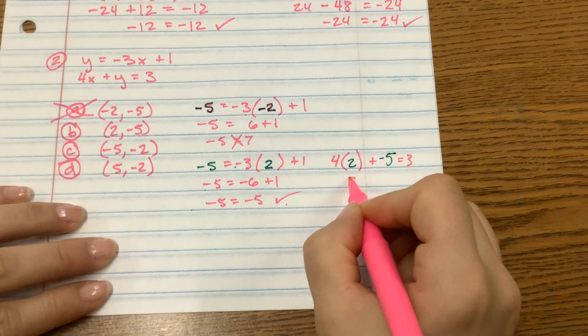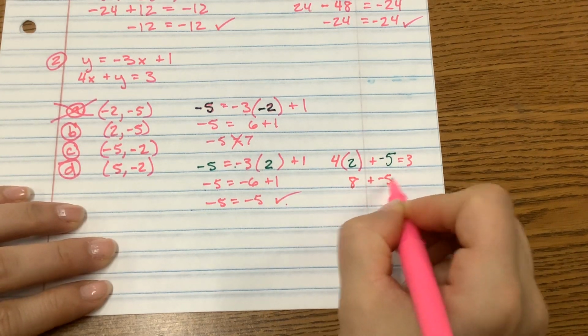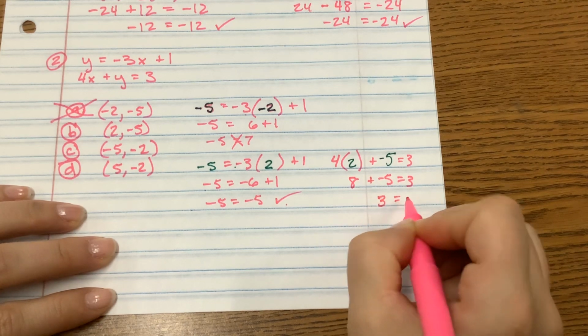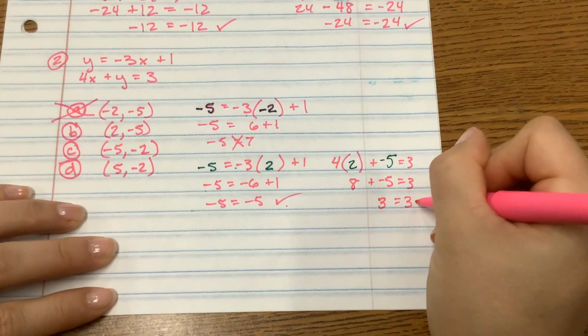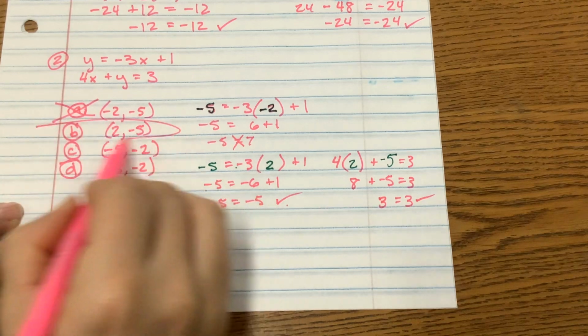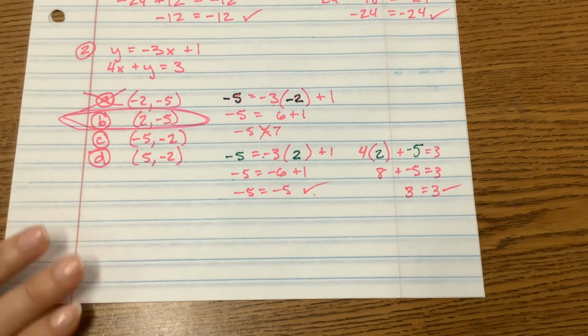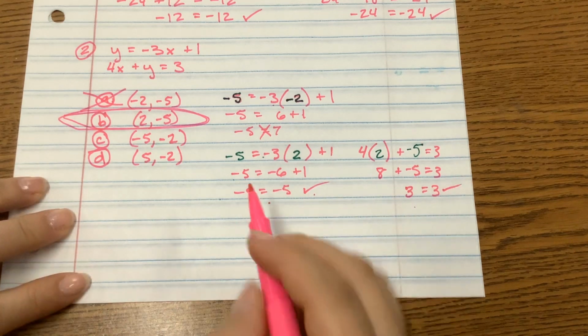Okay, 4 times 2 is 8. What's 8 plus negative 5? 3. Does 3 equal 3? Yes, so that's how I know B is the correct answer, because it worked for the first equation and the second equation.